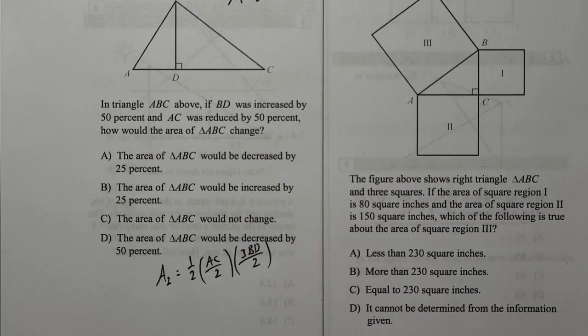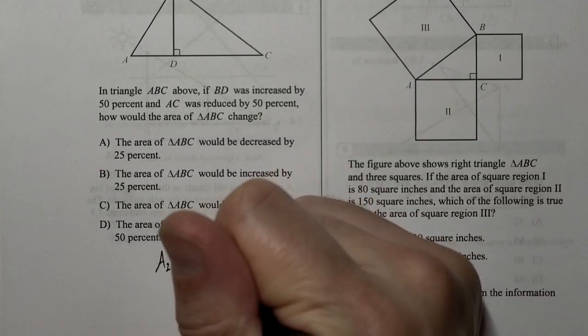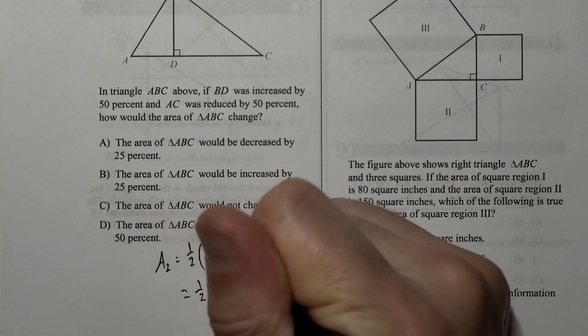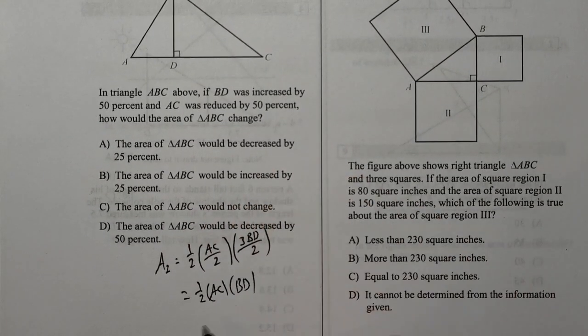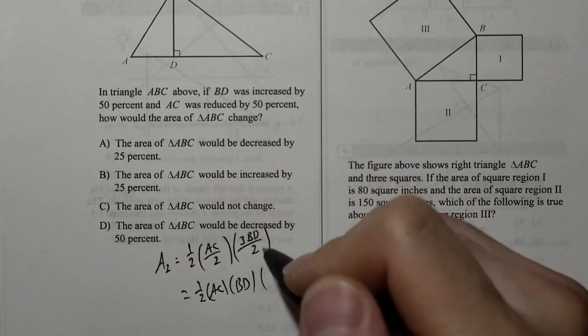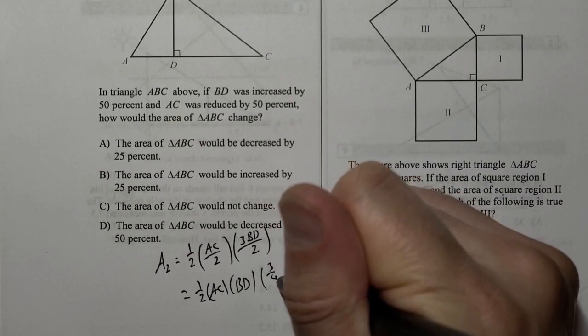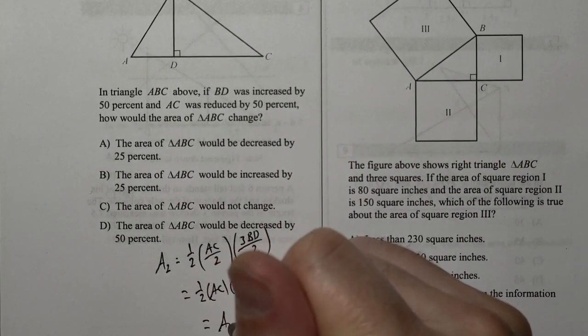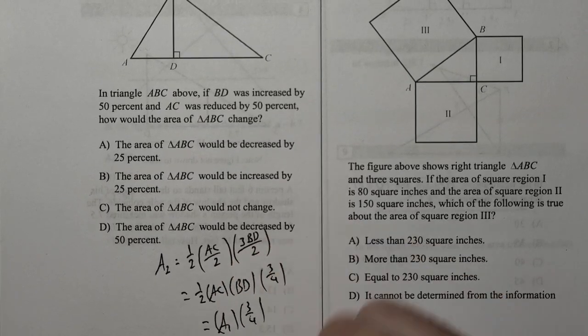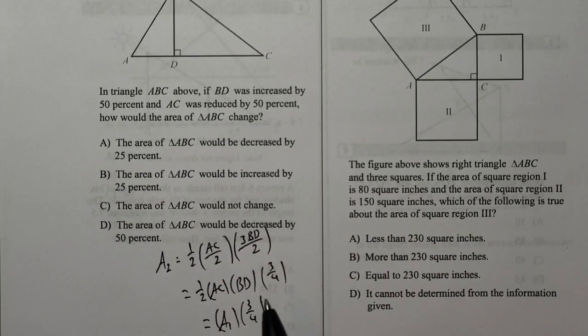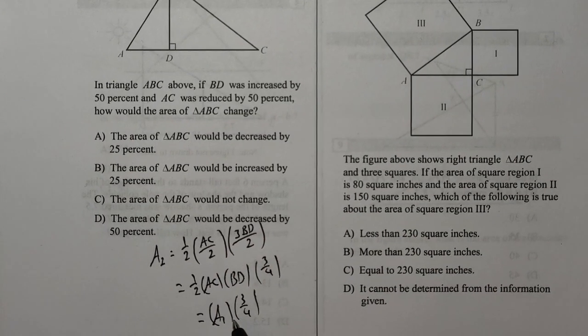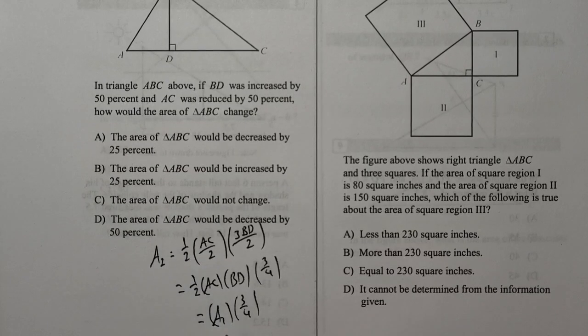We want to increase it by 50%, so multiply it by 1.5. So how does the area change? Half AC BD is the original area, right? So we have 3/4 left. So this is A1 times 3/4, the new area A2 is 3/4 A1. So it actually got smaller.